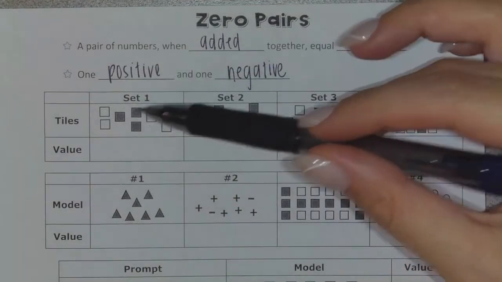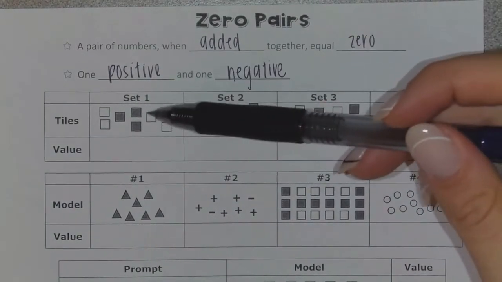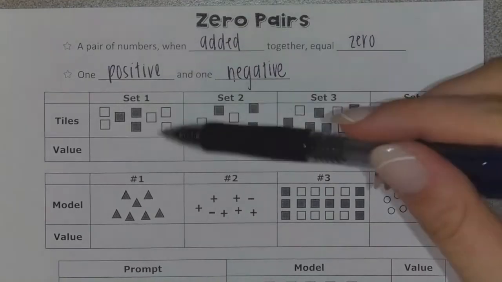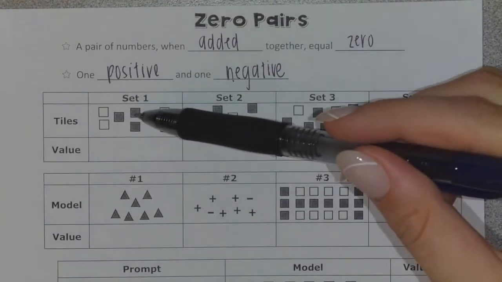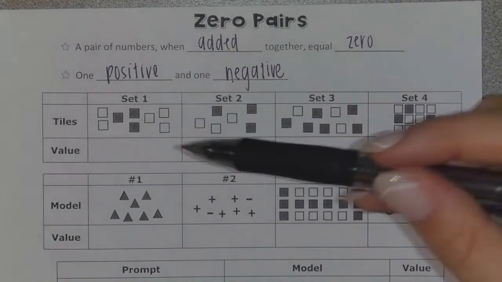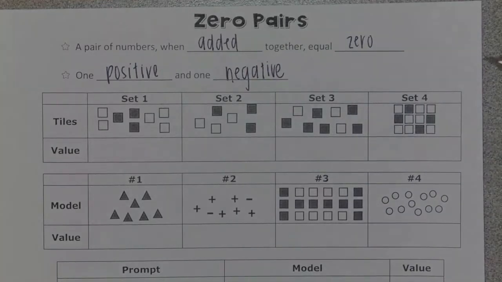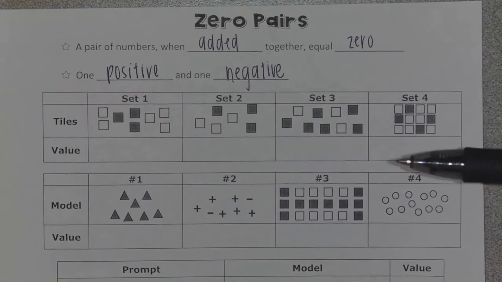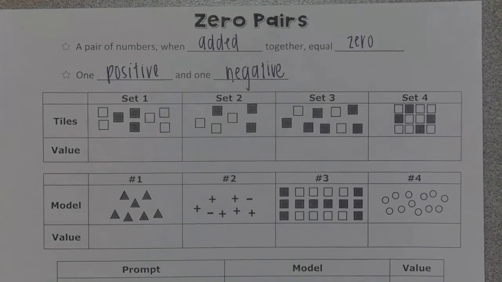So I'm going to start with set one. When I look at set one and all of our sets, remember that all of the shaded tiles represent our negative integers and the positive tiles are represented by the unshaded tiles. When I see a set like this, the first thing I want to do is create any zero pairs. Let's get rid of things that are going to add up to zero.